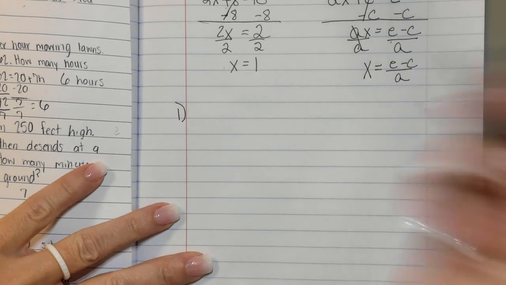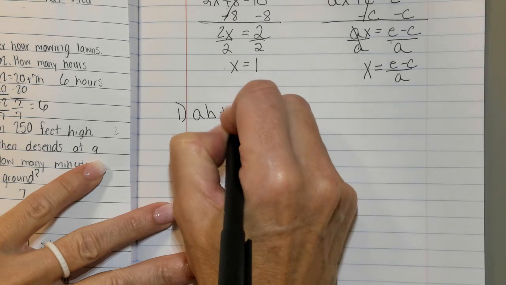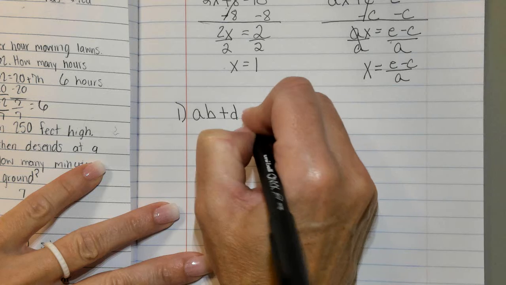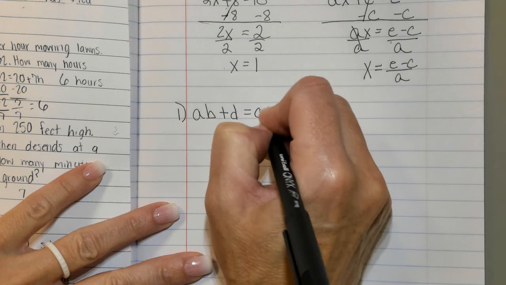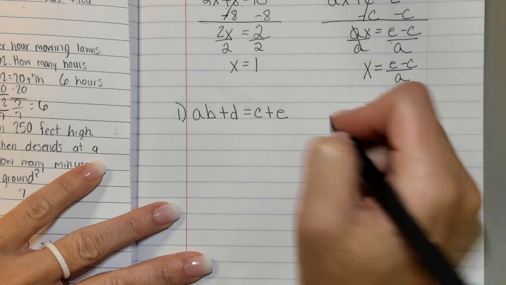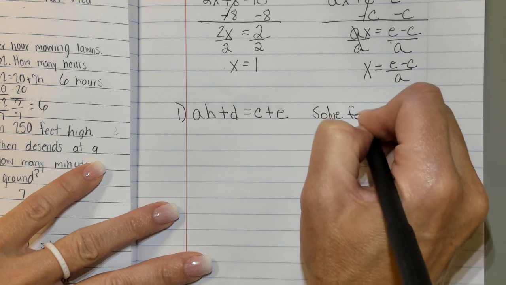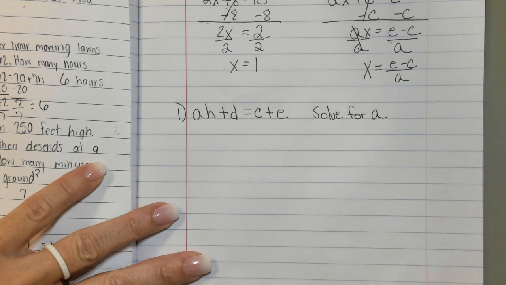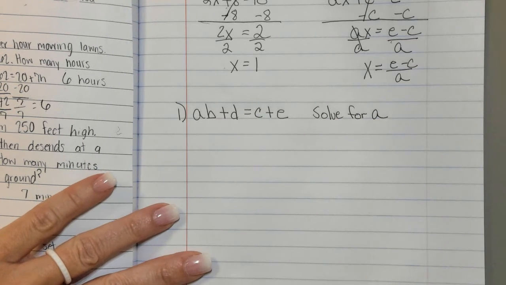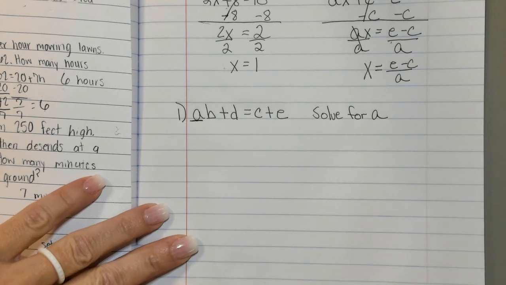All right. Let's just try some. Let's say I've got AB plus D equals C plus E. And I'm going to solve for A. So that means right here, A has got to get by itself.